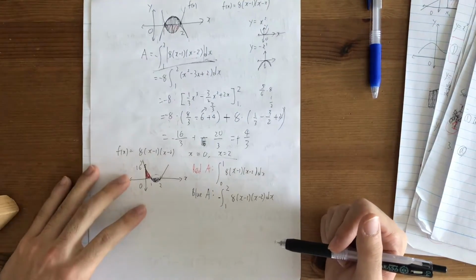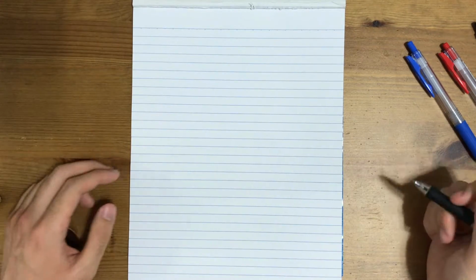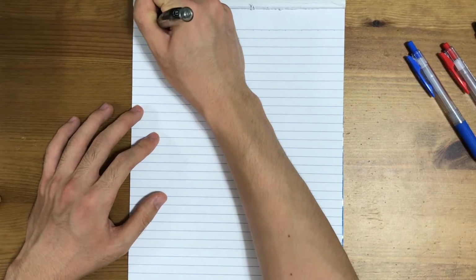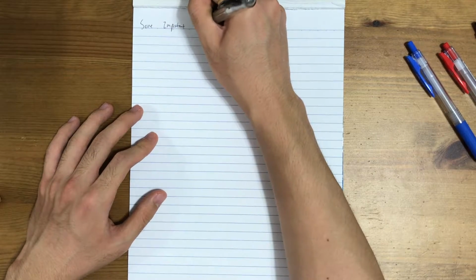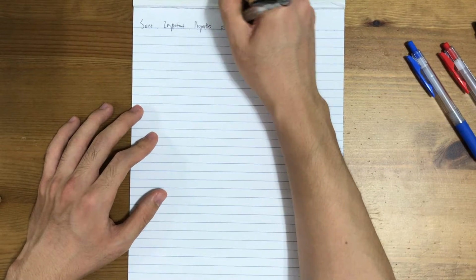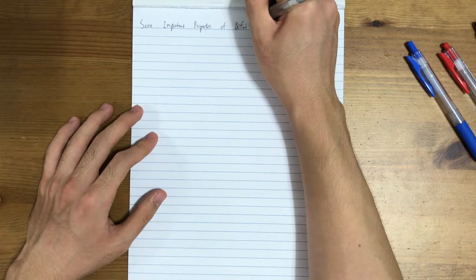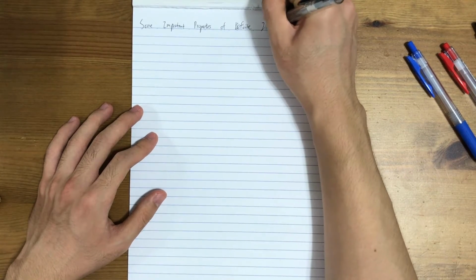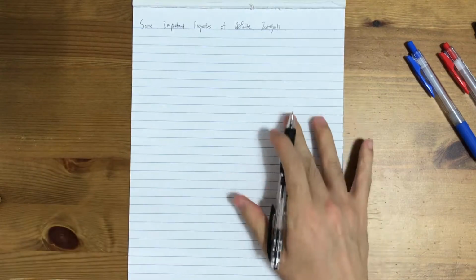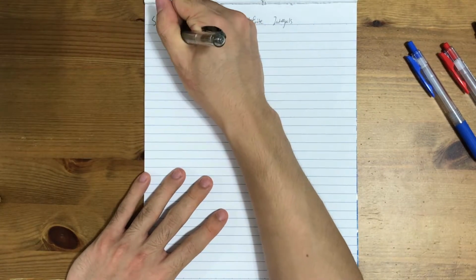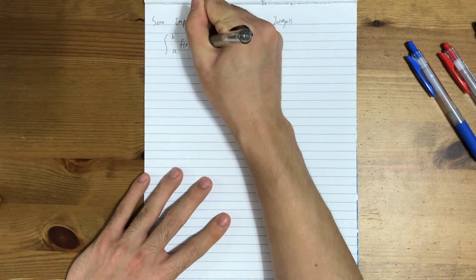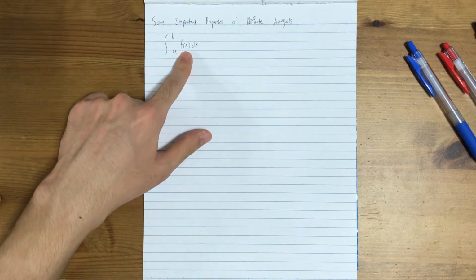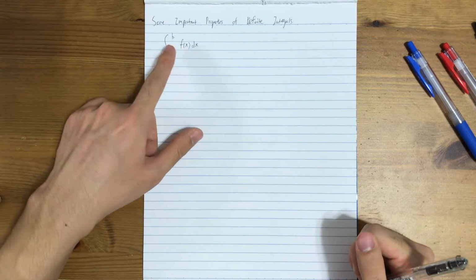Okay, so before we stop, one thing to remind you quickly is that we have some important properties of definite integrals. So, for example, let's say we have to integrate a function from a to b. That means we are looking for the area under the curve of f(x) from a to b, right?